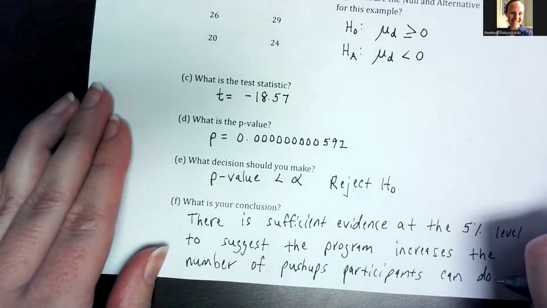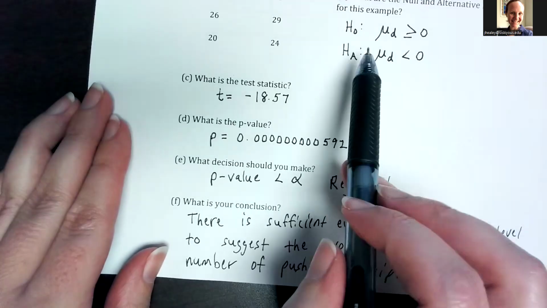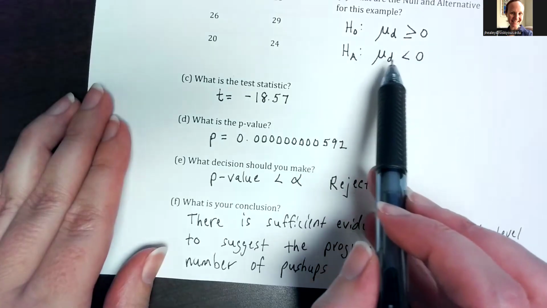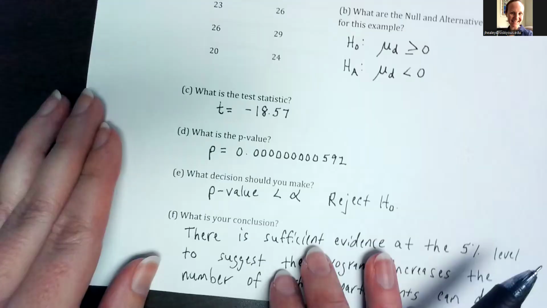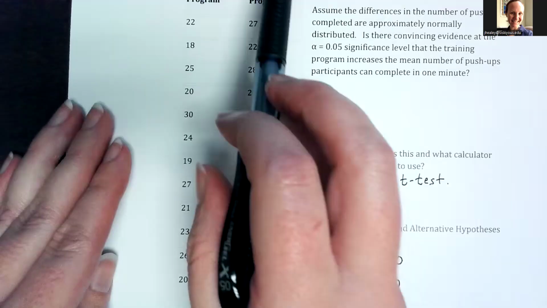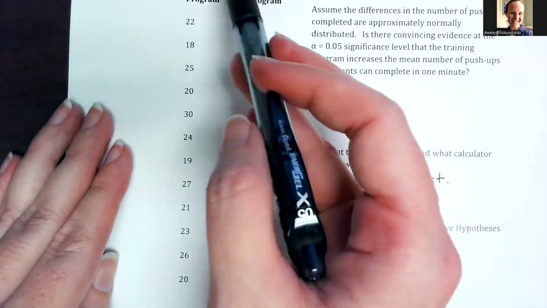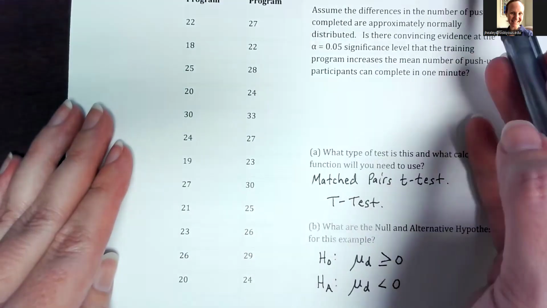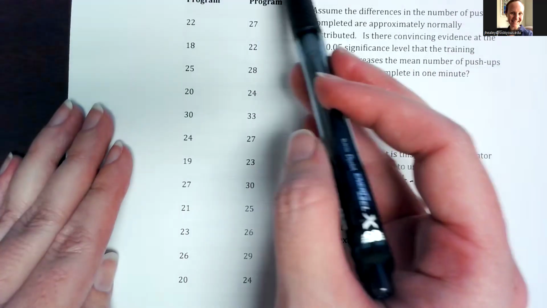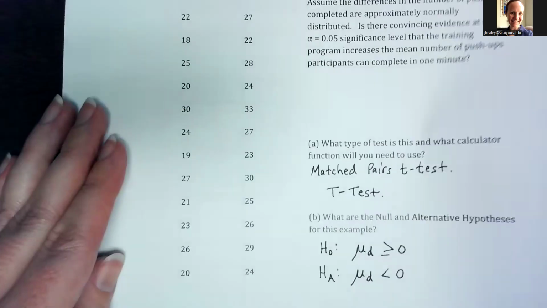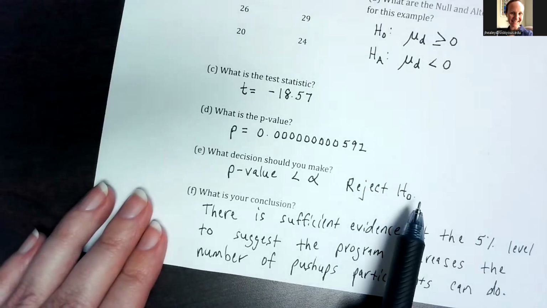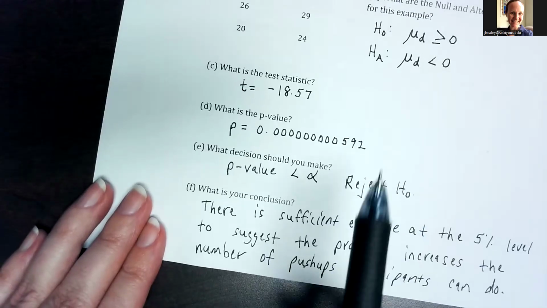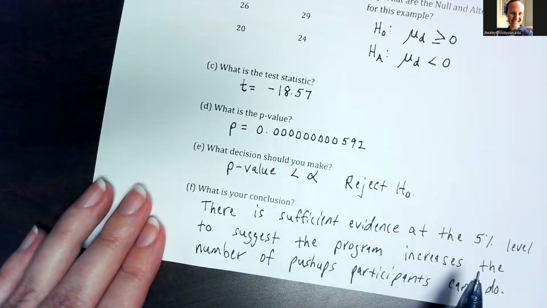Okay, so the alternative hypothesis for this one is kind of confusing in terms of what that actually means. But you'd want to go back up to what we claimed, and we claimed that the 4-week training program increases the number of push-ups a person can do. So when we are able to reject the null hypothesis, then we're able to say that claim is correct, that this program increases the number of push-ups the participants can do.